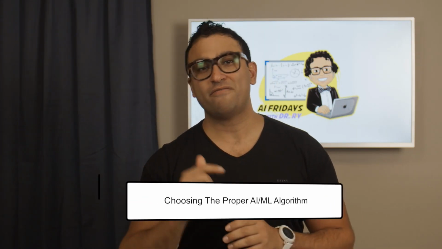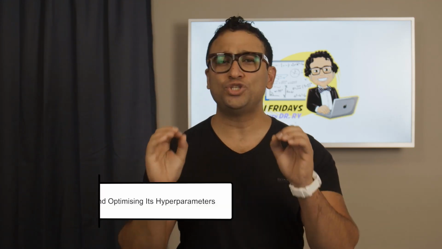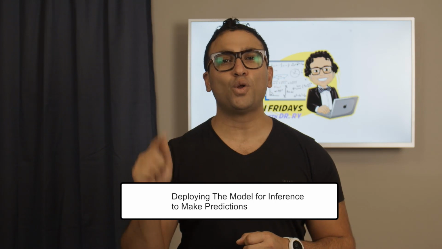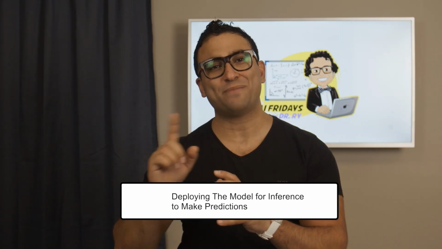Amazon SageMaker is a fully managed service that allows you to take an idea and convert it into a product in an easy, secure, and cost-effective way. SageMaker covers the entire AI ML workflow, starting from data labeling, followed by choosing the proper AI ML algorithm, followed by model training, tuning the model and optimizing its hyperparameters, and then deploying the model for inference to make predictions.